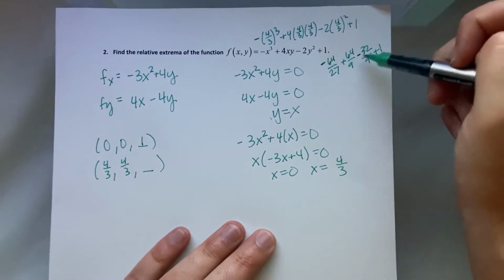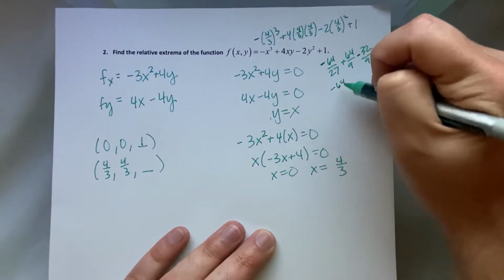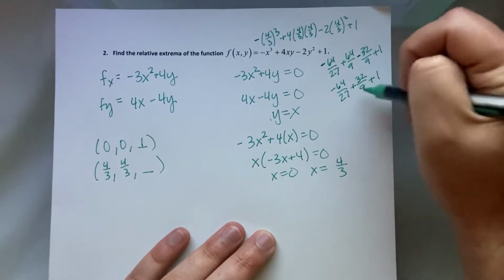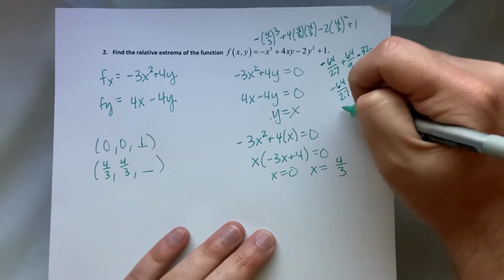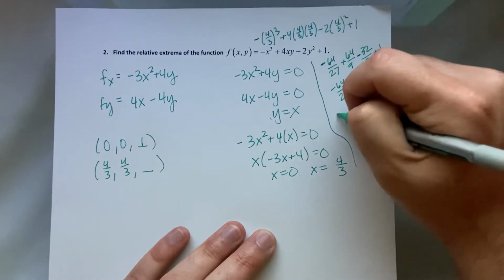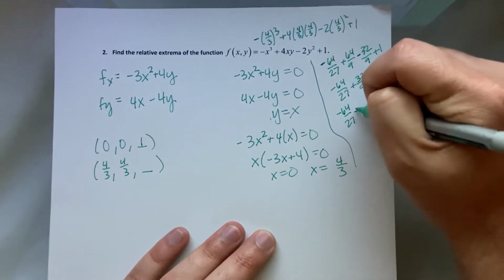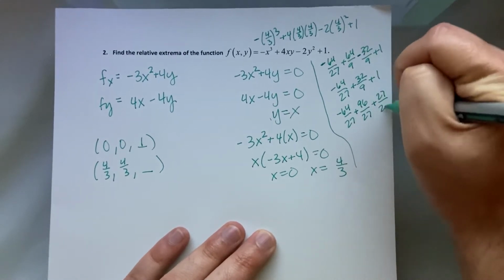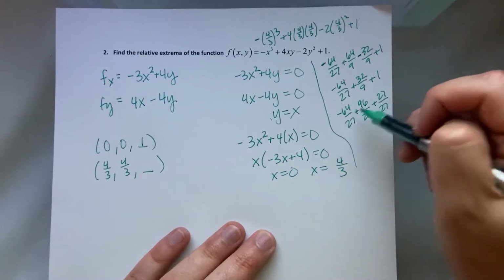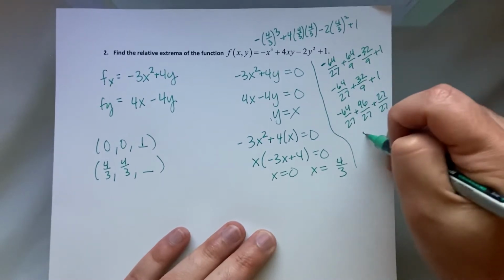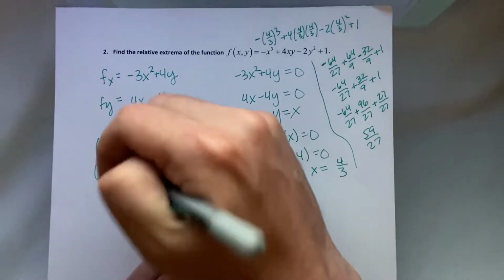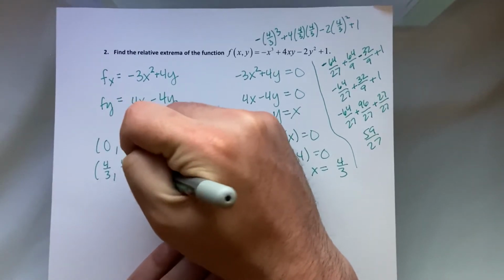These have a common denominator of 9, so that's negative 64/27 plus 32/9 plus 1. I can get a common denominator here. Negative 64/27 plus 96/27 plus 27/27. Looks like it should be 59/27. Okay, so we have 4/3, 4/3, and then 59/27.